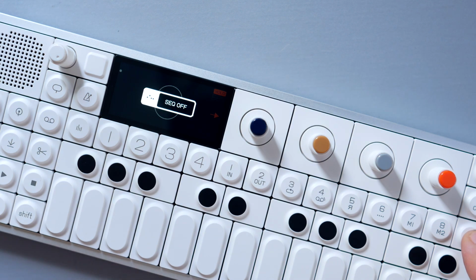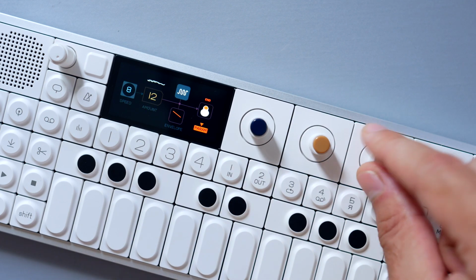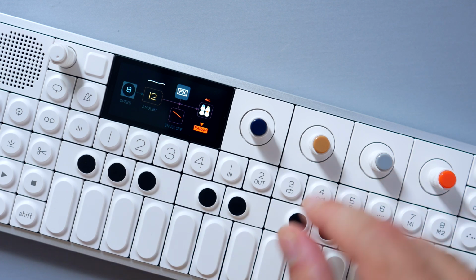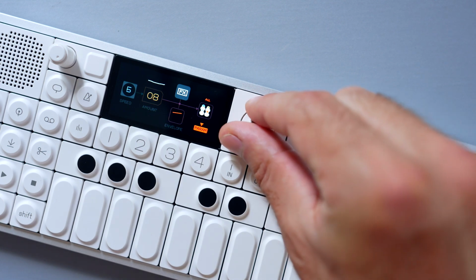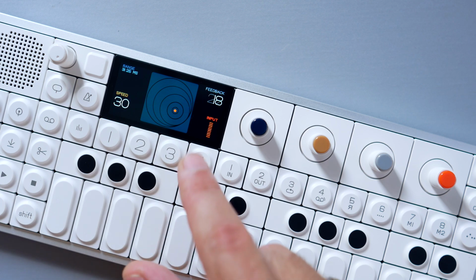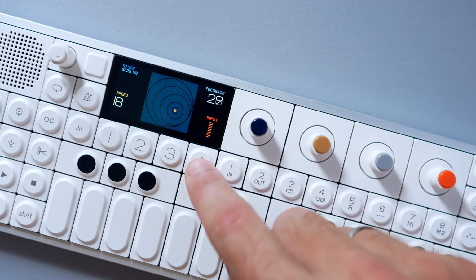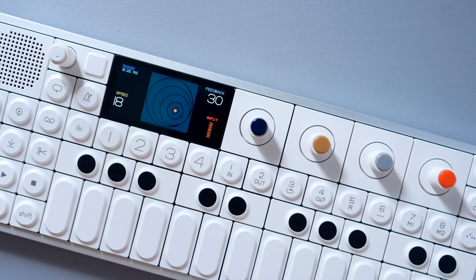Maybe we also try the random LFO to just go crazy on all the parameters. Alright, that's enough. And that's it for this tutorial on the OP-1 delay.